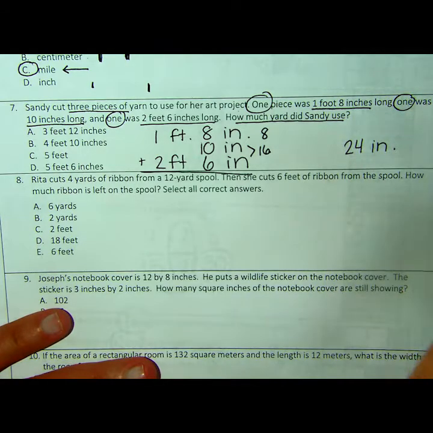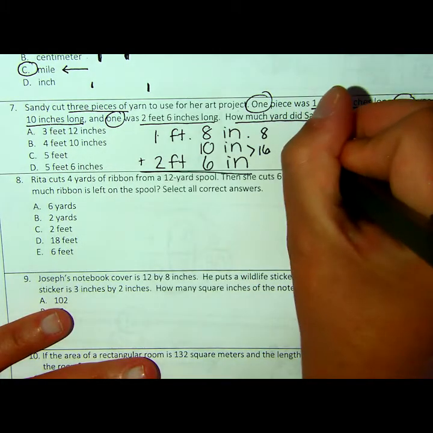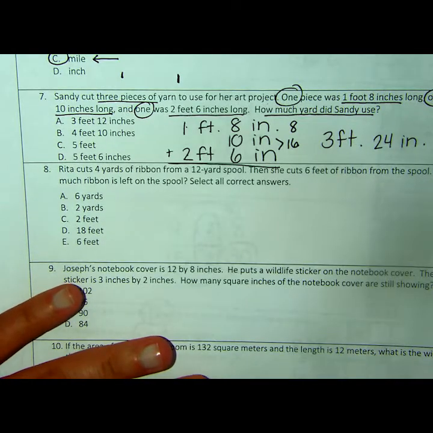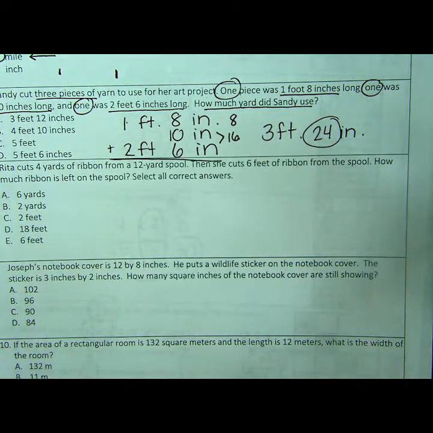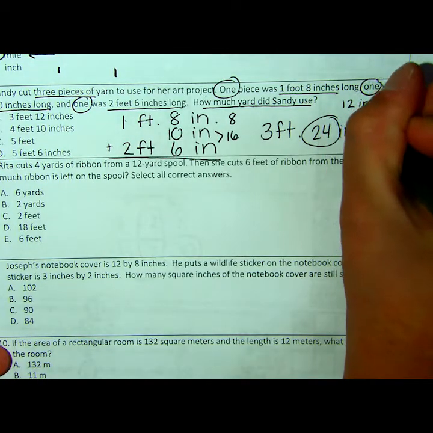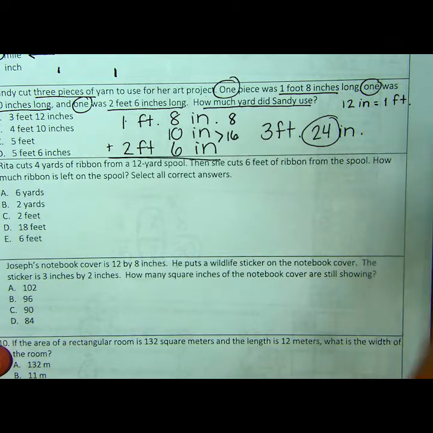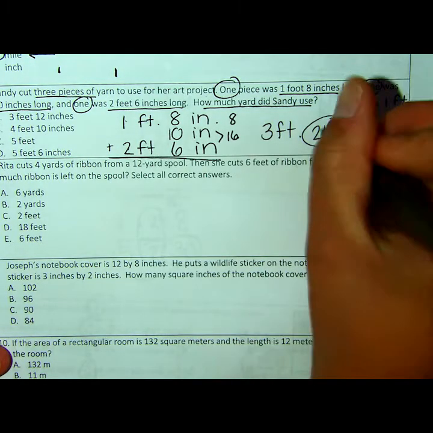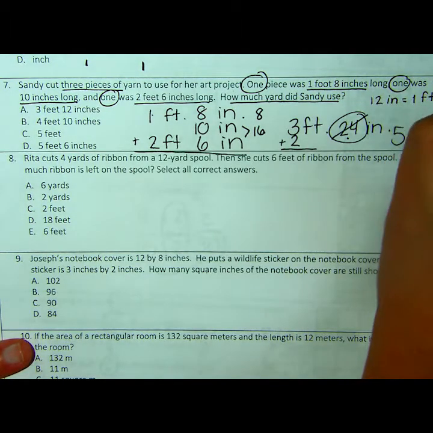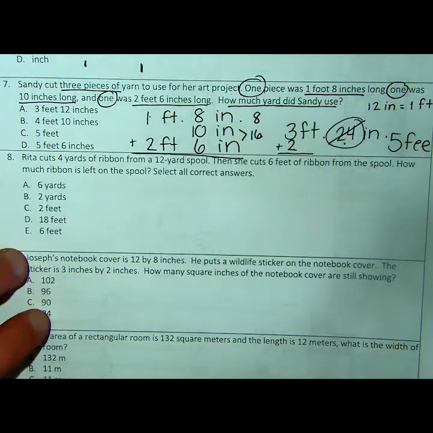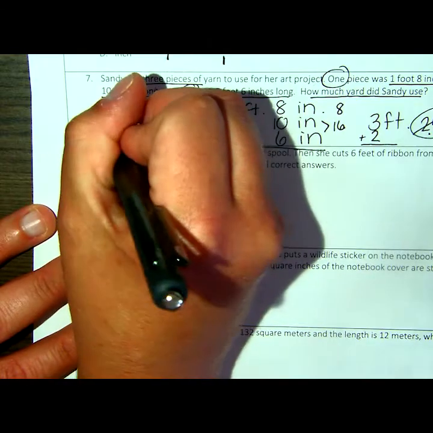And then over here I have 2 plus 1, which is 3 feet. But I don't see that as my answer choice. But wait a minute. 24 inches, that's larger than another foot. I know that 12 inches is equivalent to 1 foot. So I could actually make 2 more feet out of this. So I'm going to cross this off and add 2 here, which gives me a total of 5 feet. Let's look at my answer choice. C, 5 feet. There it is. All right, number 8, moving right along.